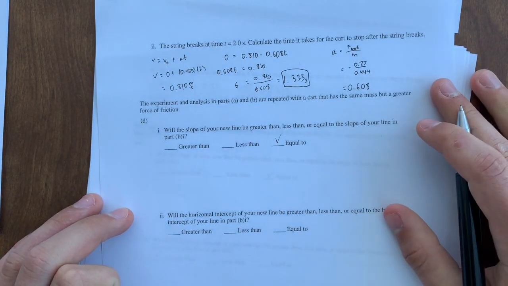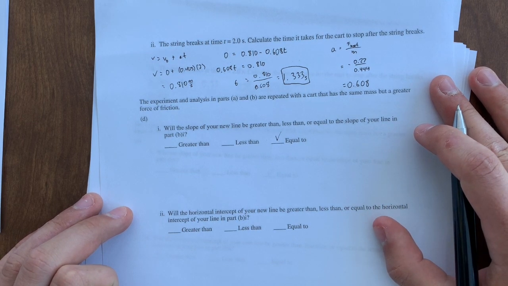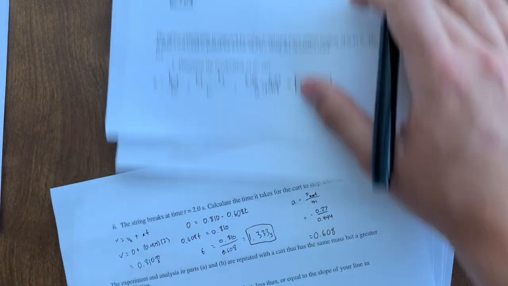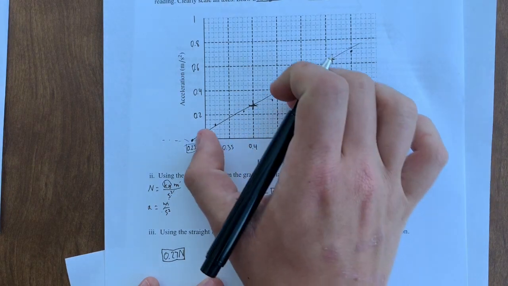Will the horizontal intercept of your new line be greater than, less than, or equal to the horizontal intercept of your line in part B? Same idea as before. A greater friction force will lower the entire line by the same amount.